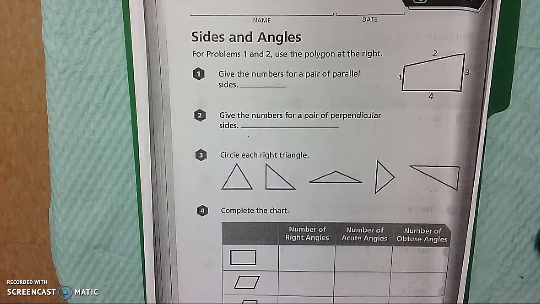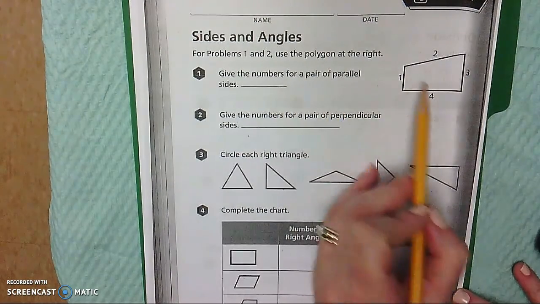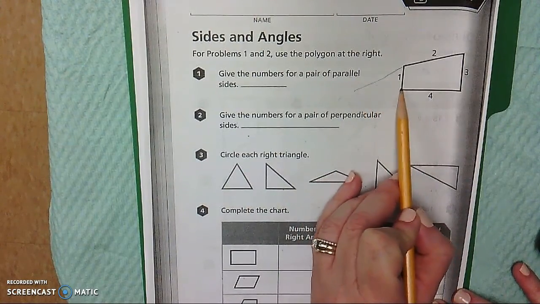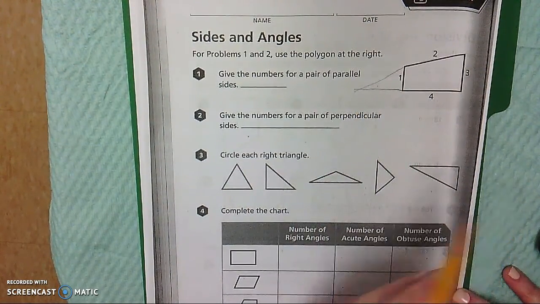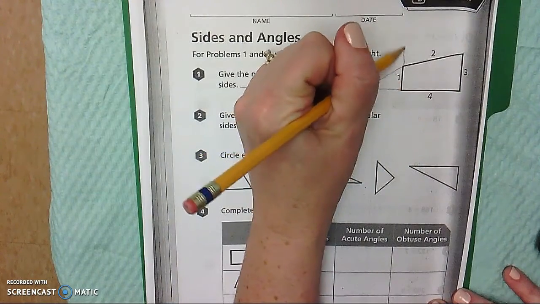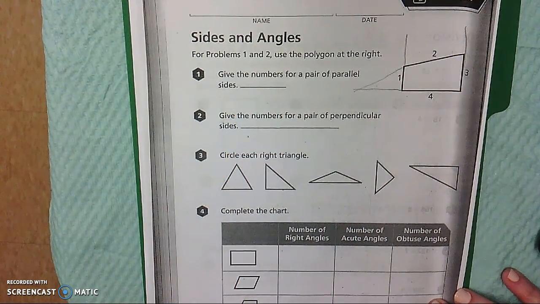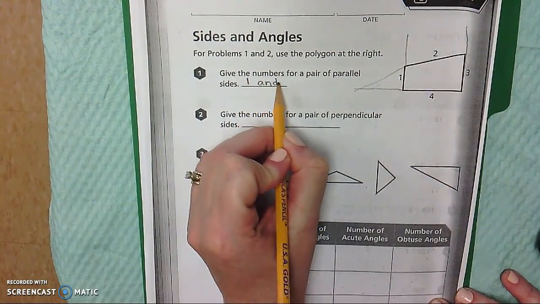So remember, parallel lines are two lines, like two L's, that never touch, like this. If I were to extend line 2 and kept going with it, it would eventually touch line 4. So that's not parallel. But if I were to extend line 1 and line 3 in the same direction, they would never touch. So the numbers for number 1 are 1 and 3.